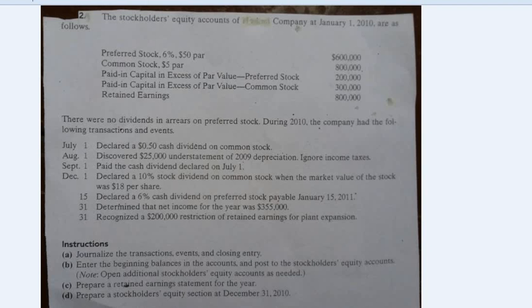The company had the following transactions and events, and they asked me to journalize the transactions and events and the closing entry, prepare the retained earnings statement for the year, and prepare the stockholders' equity section at December 31st.